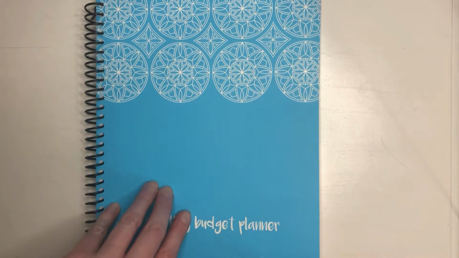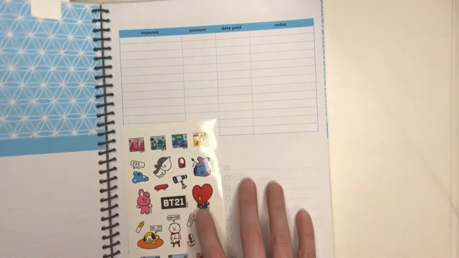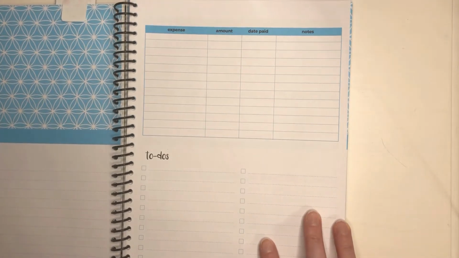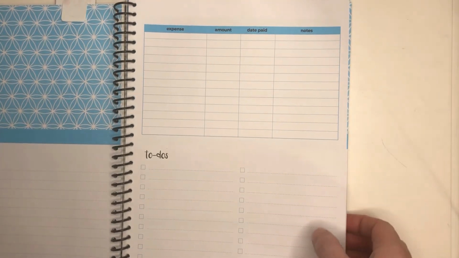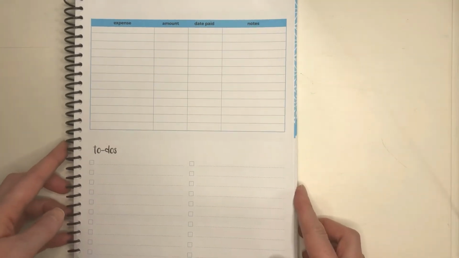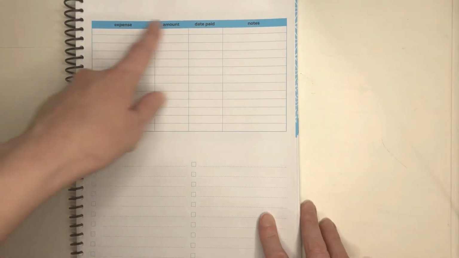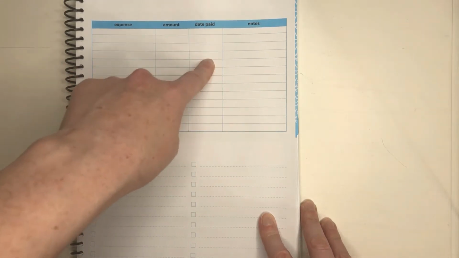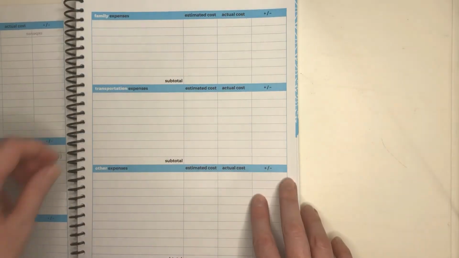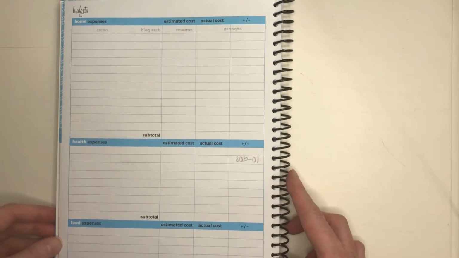So I thought I would show you a blank section, and don't mind that, they were just being used as a bookmark, and then I'll show you how I actually filled it out for February, and then maybe somebody out there can tell me what I'm doing wrong. So this is the first page of every new section. It has a chart with an expense, amount, date paid, and notes column, and then a to-do list down here. These next two pages are to actually list out everything in your budget.